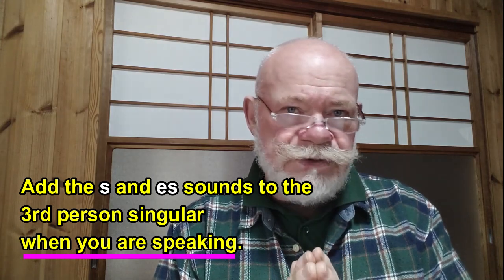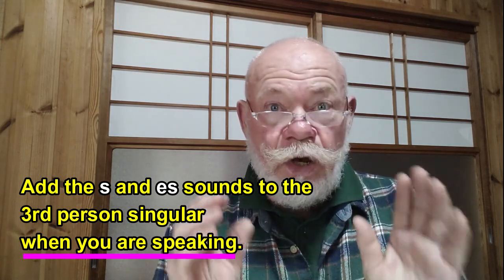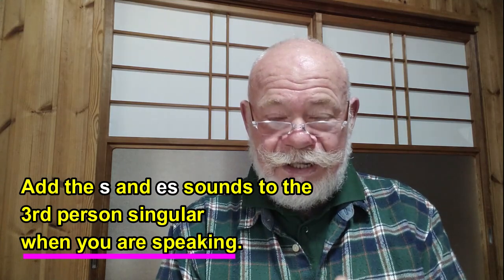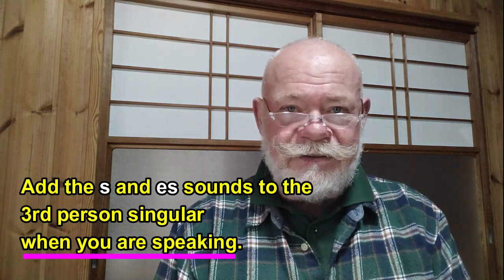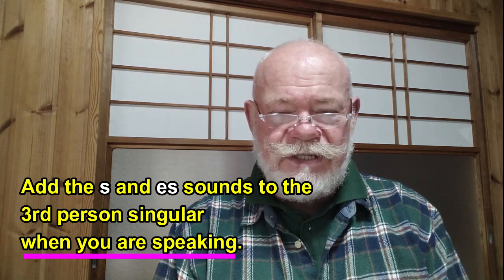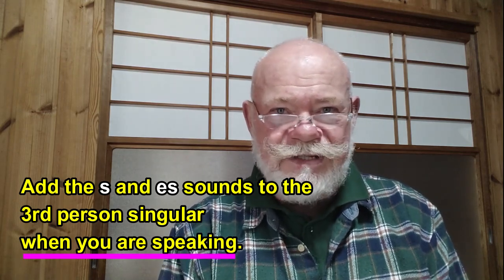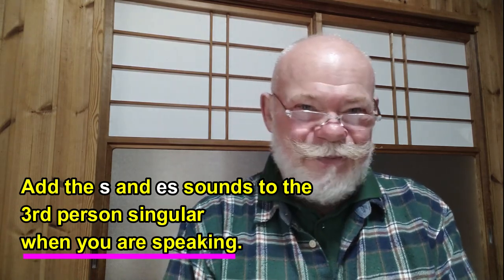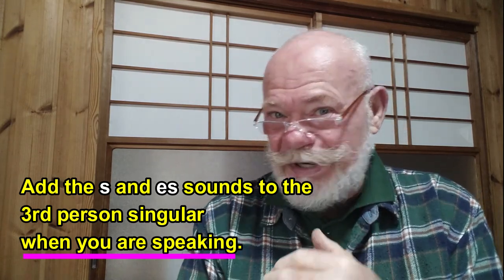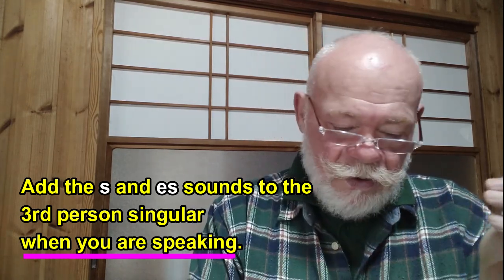Let's have a few examples to illustrate these now. We're going over this so that you can remember to add the S sound to your third person singular words when speaking. I don't want to get into the logistics too much of all the spelling and everything, but I wanted to mention this to help you to remember when speaking to add S's or ES to your words. Here's an example with a sentence.